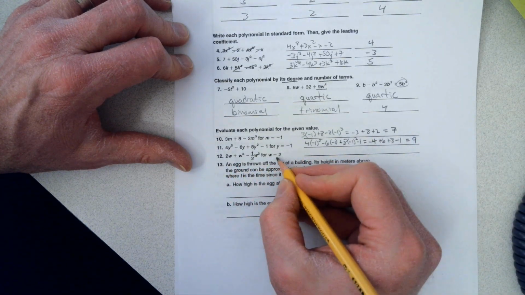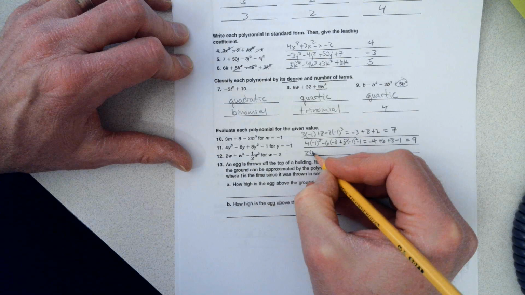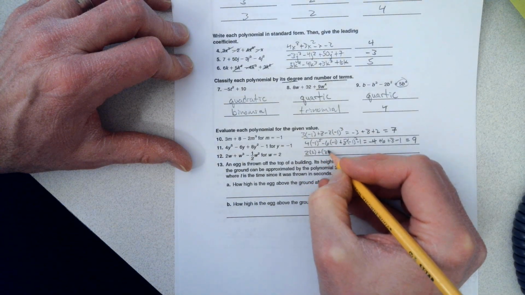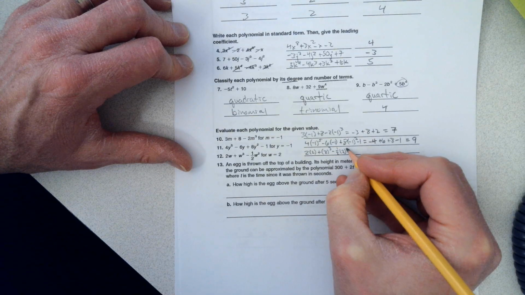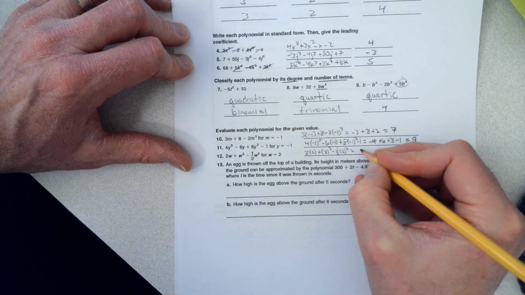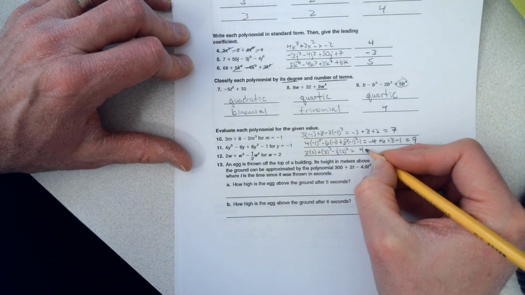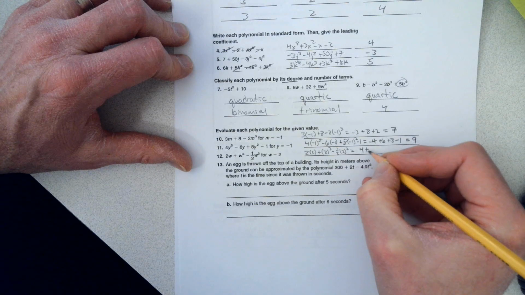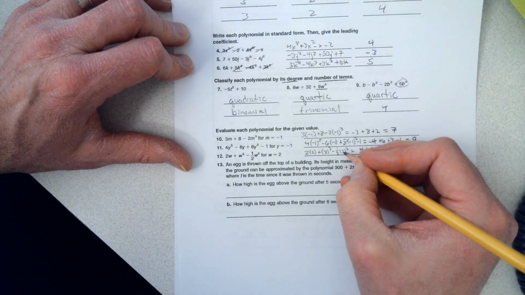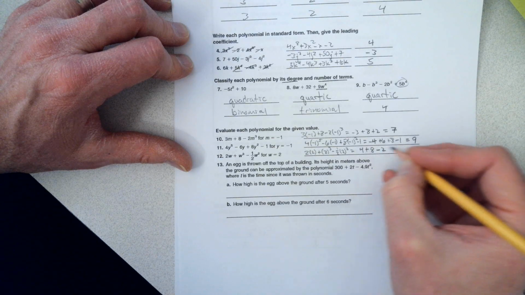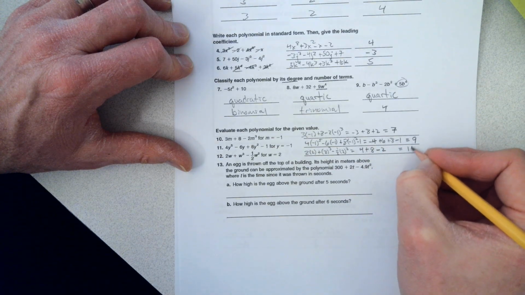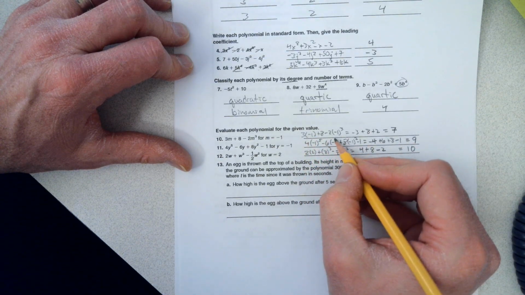Okay. Put a 2 in, so 2 times 2 plus 2 cubed minus a half times 2 squared. 2 times 2 is 4. 2 cubed, 2 times 2 times 2 is 8. 2 squared is 4. Half of 4 is 2, so that's a minus 2. 12 minus 2 is a 10.